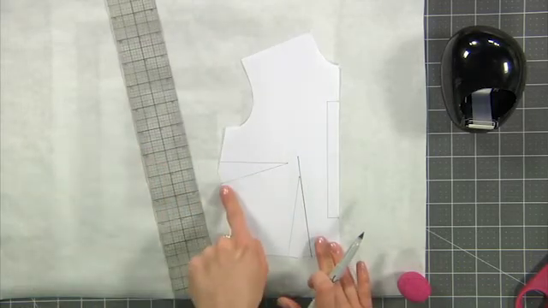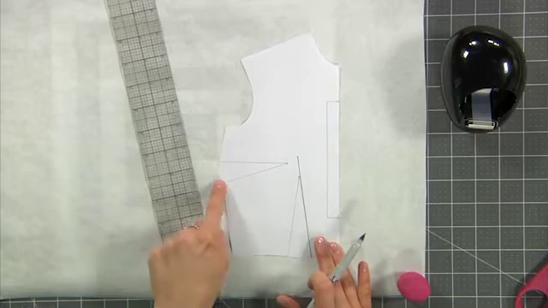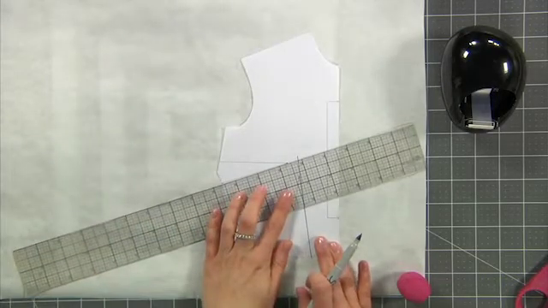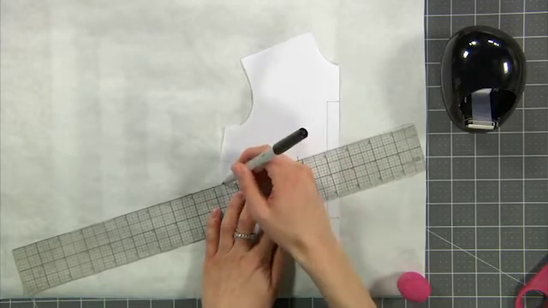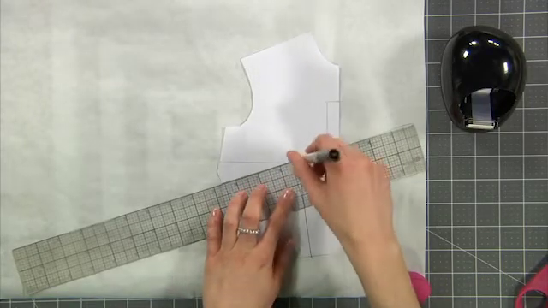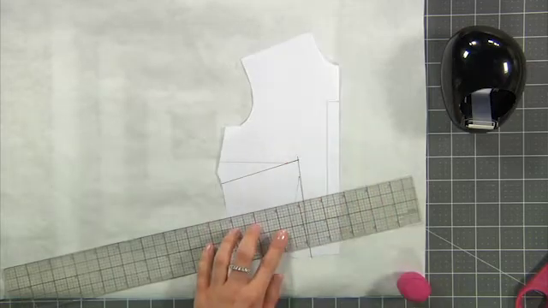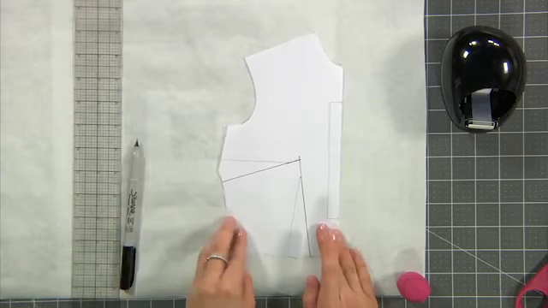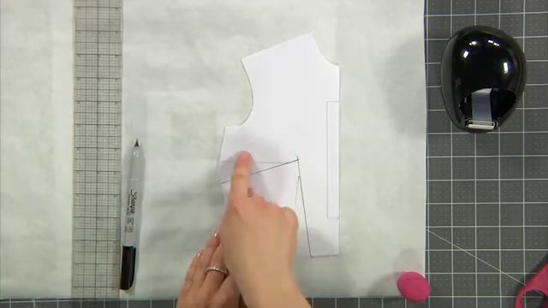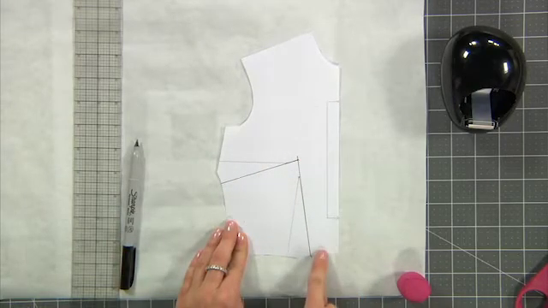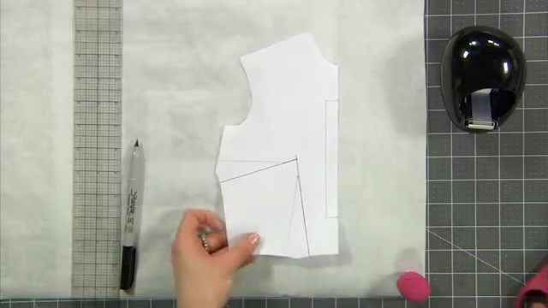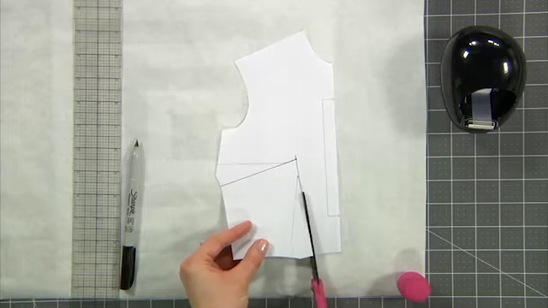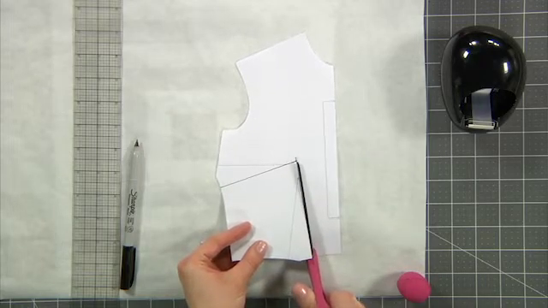Then I come over to my bust dart and I choose the same side of the dart to elongate that leg. They should intersect right at the apex. So to eliminate the dart, we're taking all the fullness that's over here and we're putting it into the waist dart. Take your scissor and cut along the elongated line, all the way up to the apex.